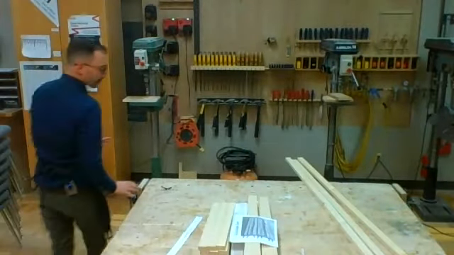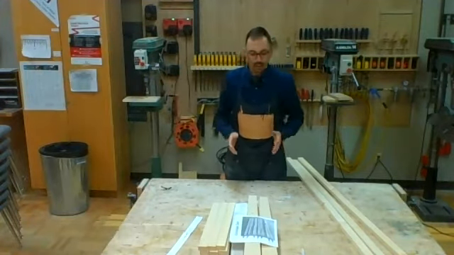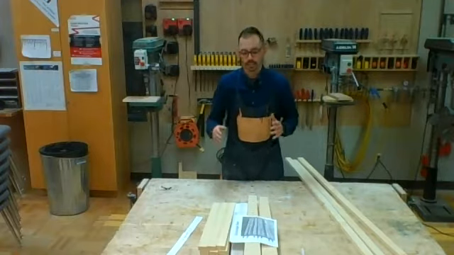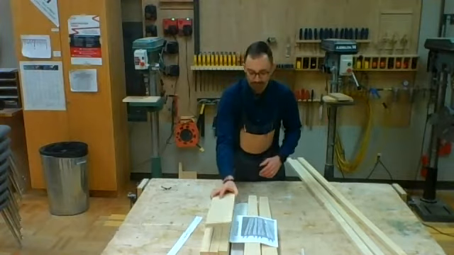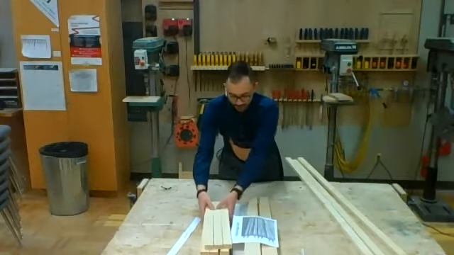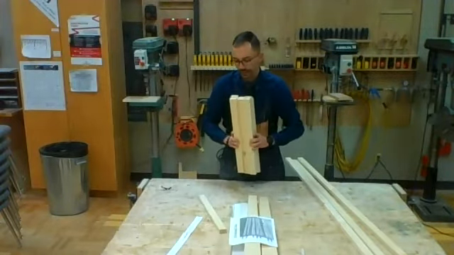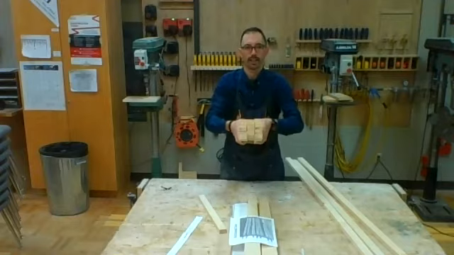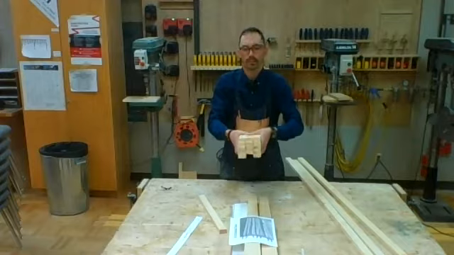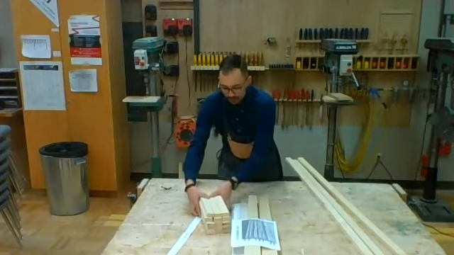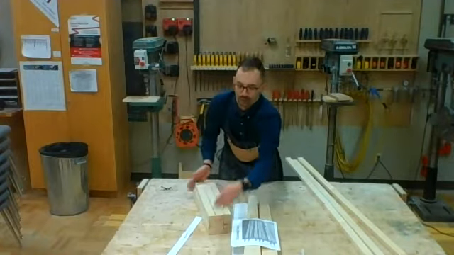So the plan for today's lesson is to show you some of the things that I've done to help myself create things like big stacks of seat slats in a hurry. So what I have here is about 18 seat slats, and it didn't take me long to make these. I haven't drilled them yet. I'm going to save some drilling for today's video, but I'm going to walk you through the process.